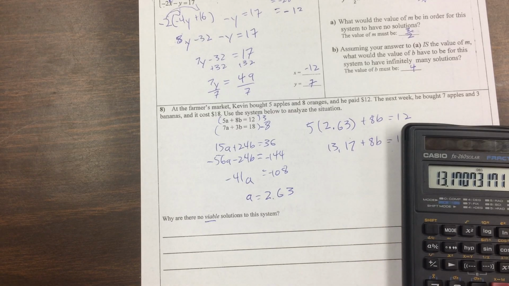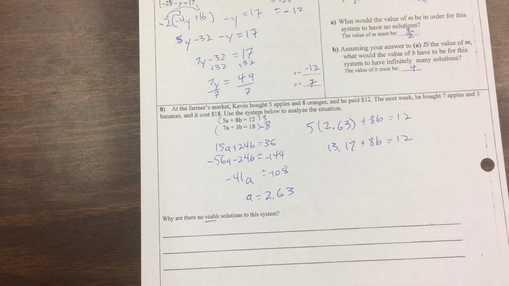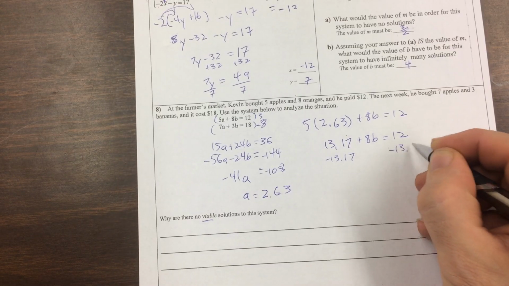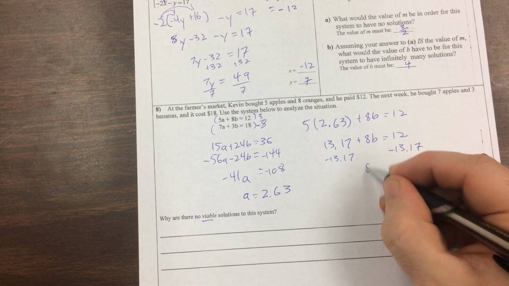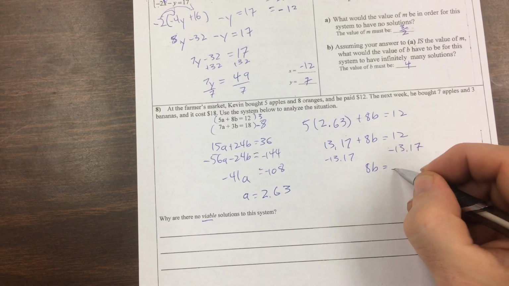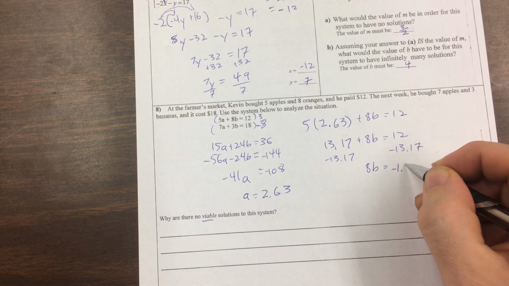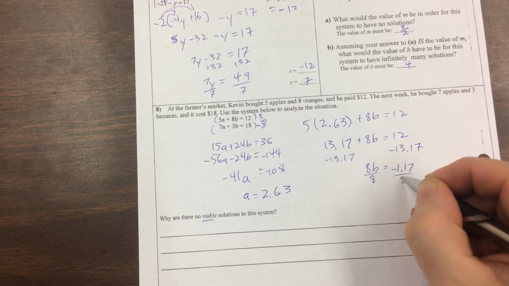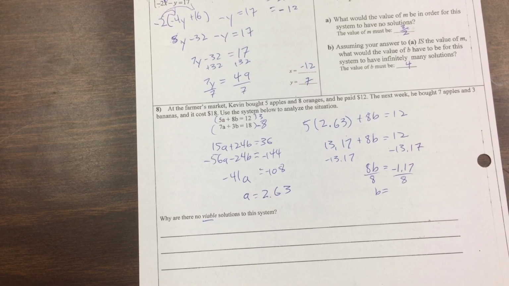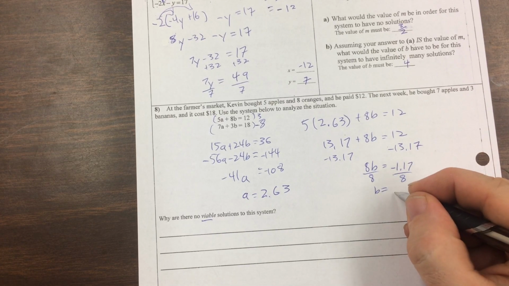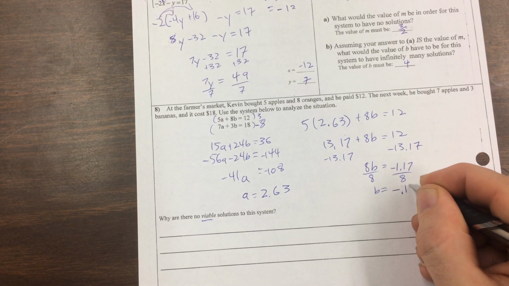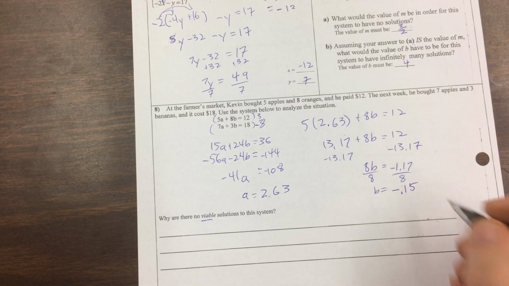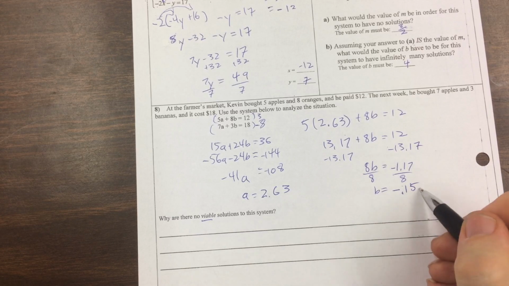So that means if I'm doing this right, that means that 8b equals negative 1.17. Bananas might be cheap, but they're not going to be negative.